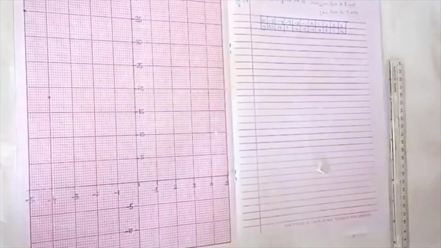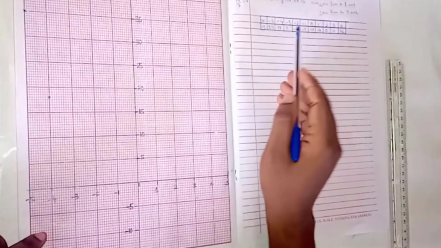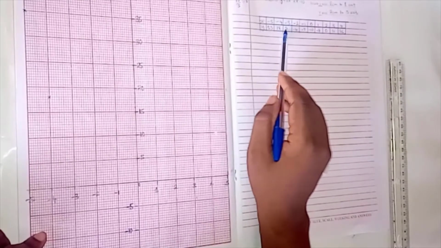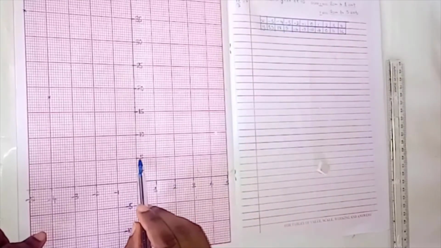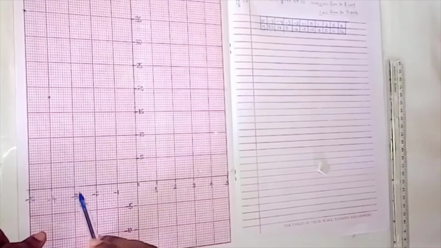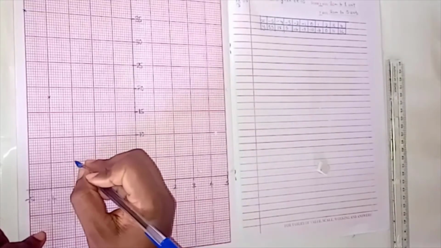Okay, so this is 18. Now the next value says x is minus 3 when y is 5. So y is 5, and x is minus 3. So this is the point here.